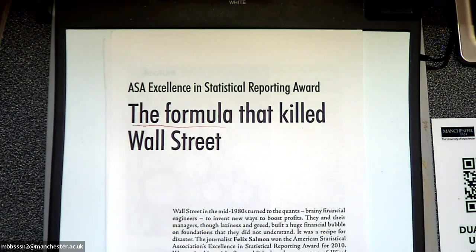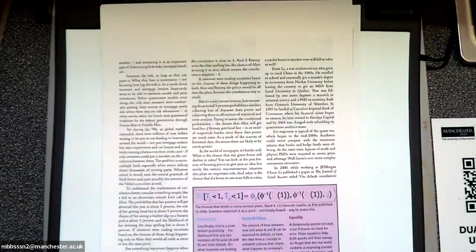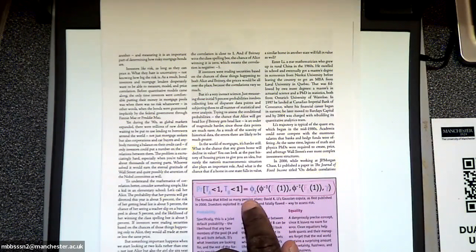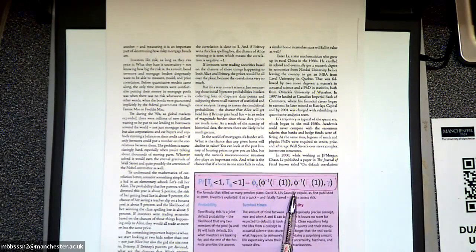I don't know whether you had a chance to read the paper, but if you look at the second page or the third page, this formula here is the formula that I just wrote down. This is the Gaussian copula.